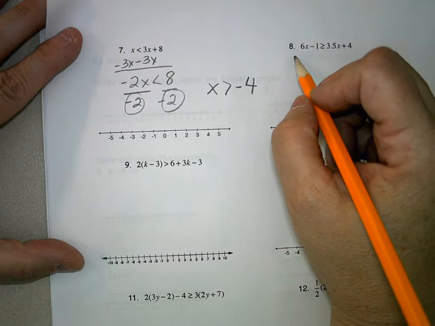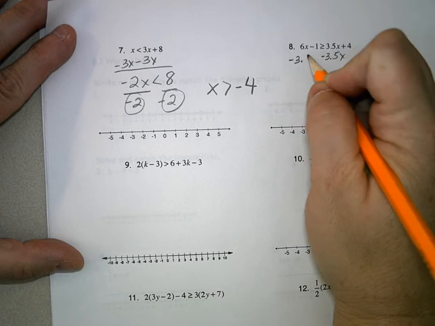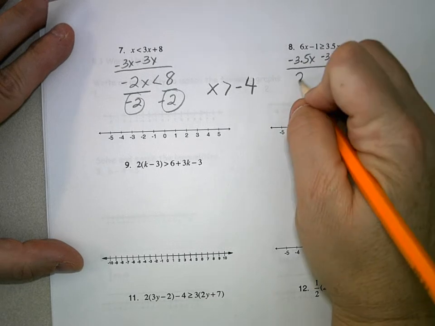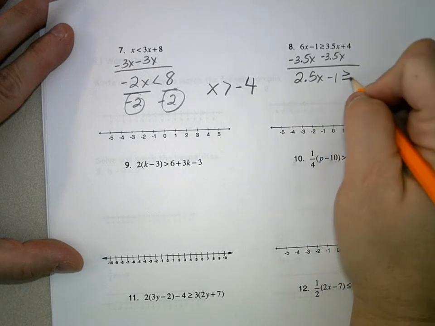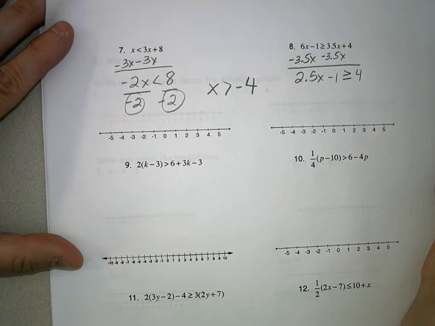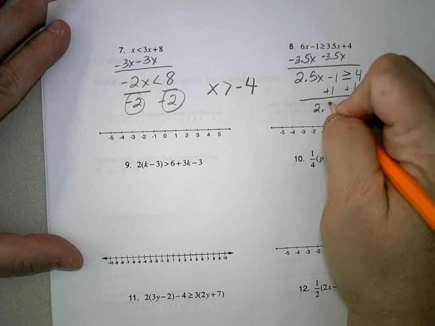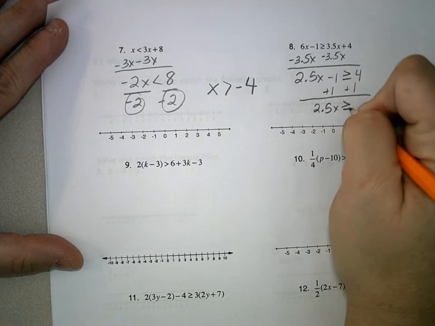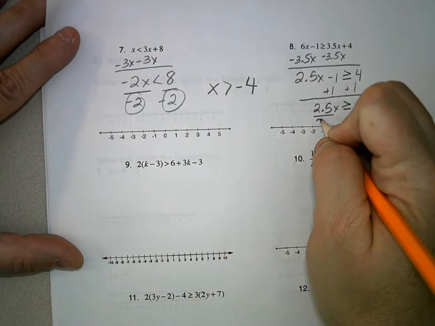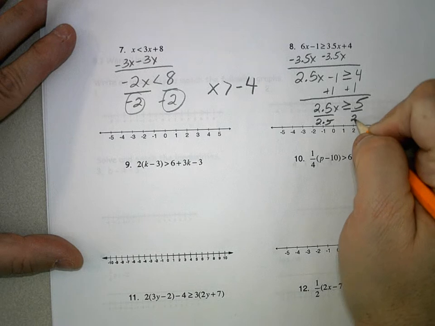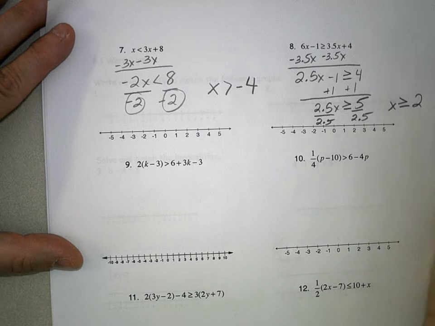Number 8, from here we will subtract 3.5x from both sides, and that becomes 2.5x minus 1 is greater than or equal to 4. From there we add 1 to both sides, and that becomes 2.5x is greater than or equal to 5. And when you divide both sides by 2.5, that becomes x is greater than or equal to 2.